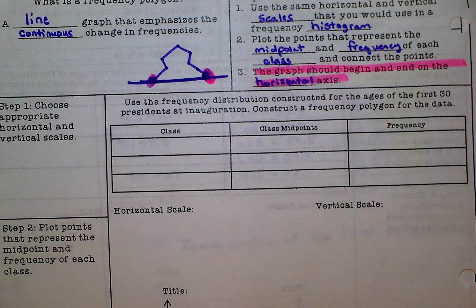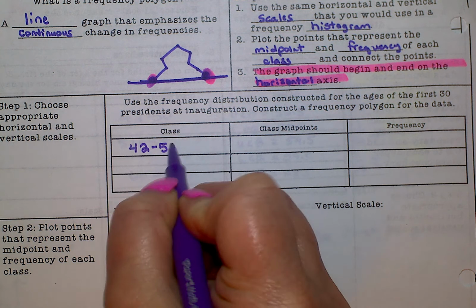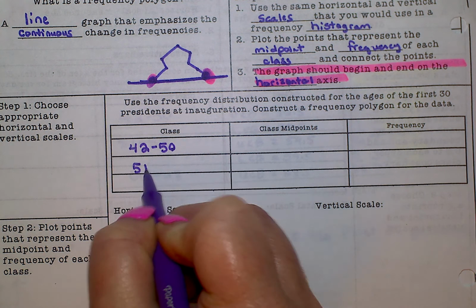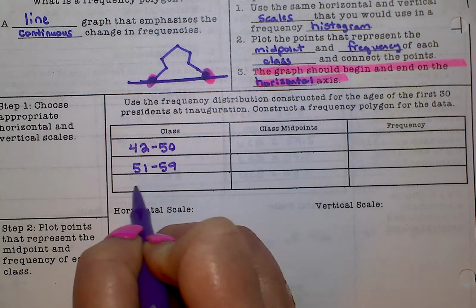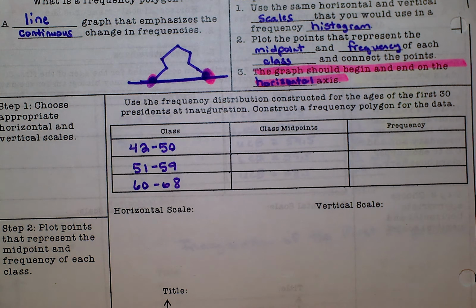Okay, so let's take a look at our classes again. Same data, 42 to 50, 51 to 59, and 60 to 68. Okay, take a moment and see if you can get your midpoints. Remember, you're going to add and divide by 2.